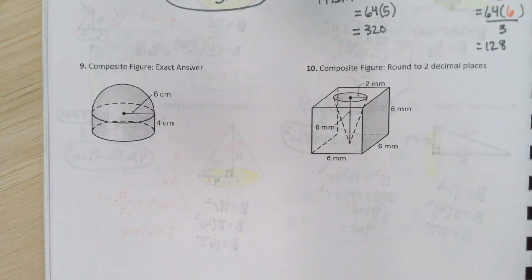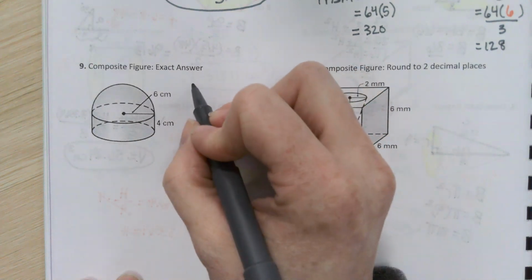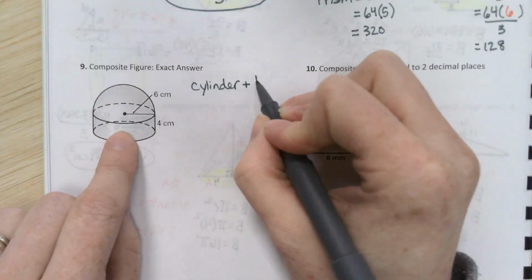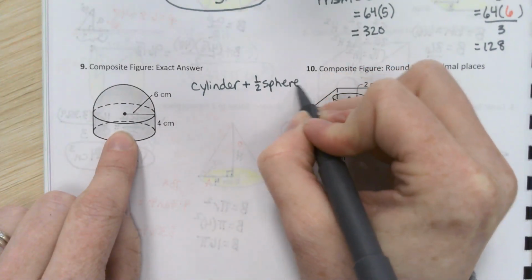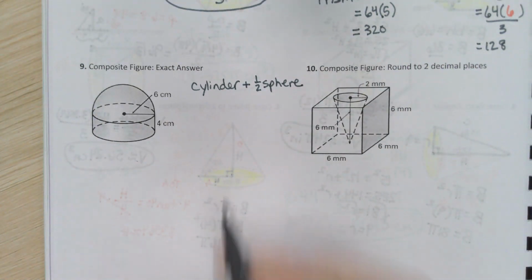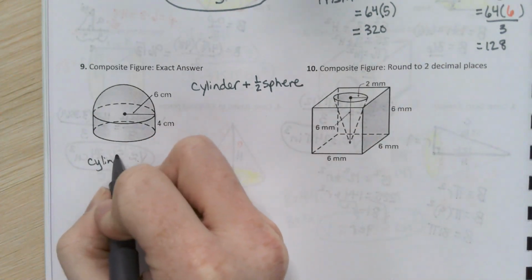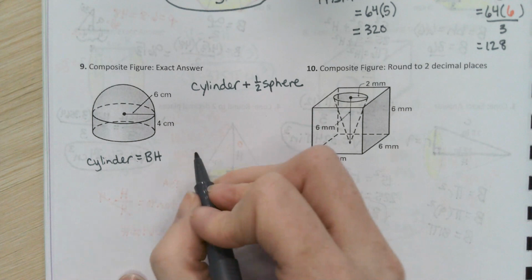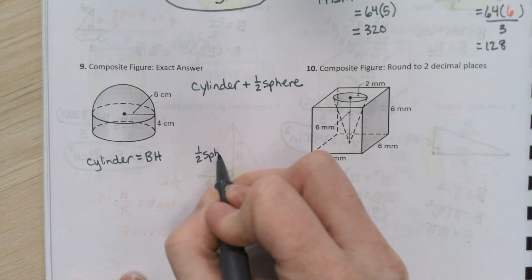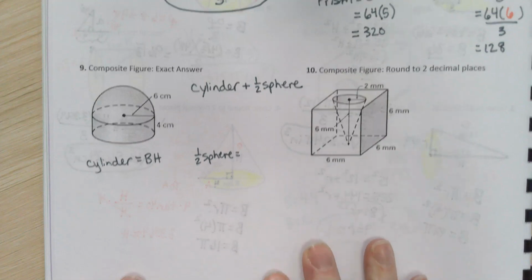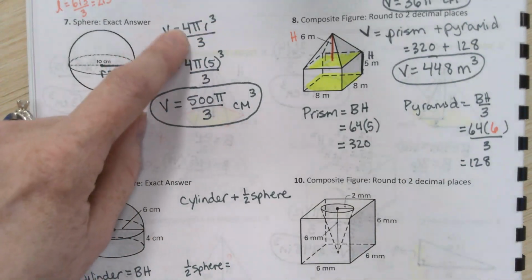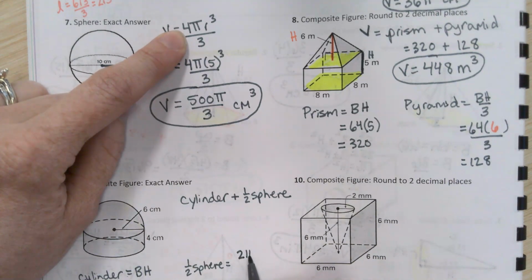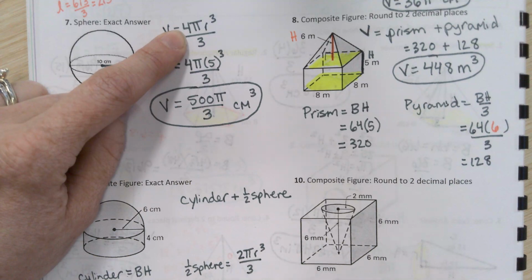Moving to number 9, doesn't look like prisms and pyramids anymore. I see a cylinder for the bottom section, and then this dome is going to be half of a sphere, otherwise known as a hemisphere. The cylinder part of this from yesterday is going to be found by doing capital B times capital H. But that half sphere is going to require me to take my formula for the regular sphere, remember that's 4 pi r cubed divided by 3, and divide it in half. So instead of 4 pi r cubed, half of that would be 2 pi r cubed divided by 3.